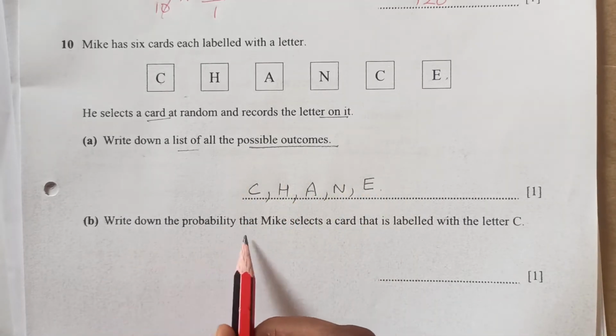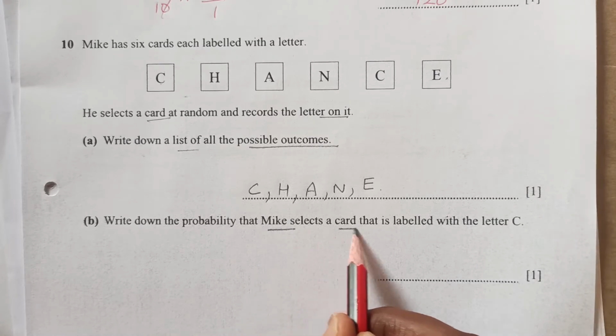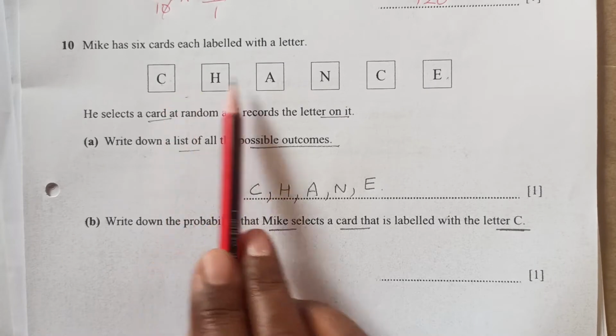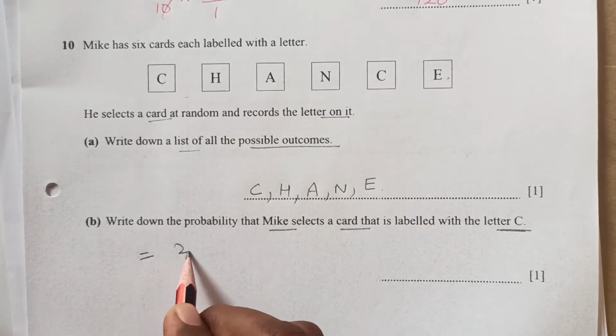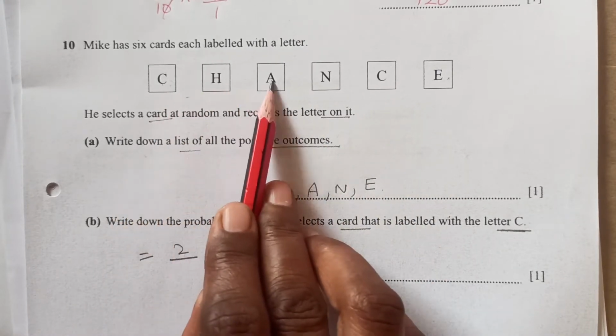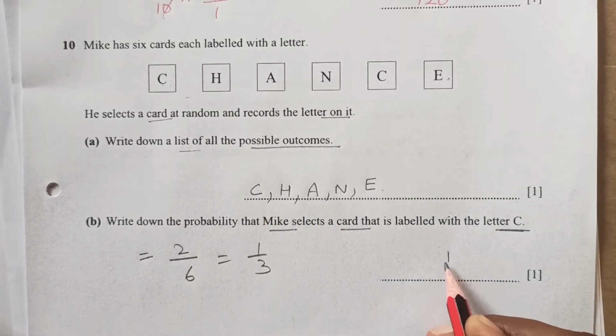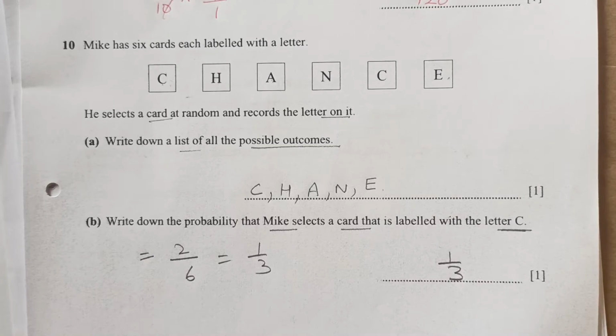Now write down the probability that Mike selects a card that is labeled with the letter C. So how many times is C occurring here? It is coming twice, out of how many? 1, 2, 3, 4, 5 and 6. So that is 1 over 3, right?